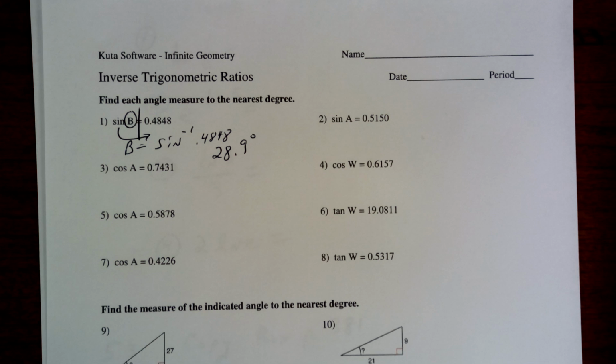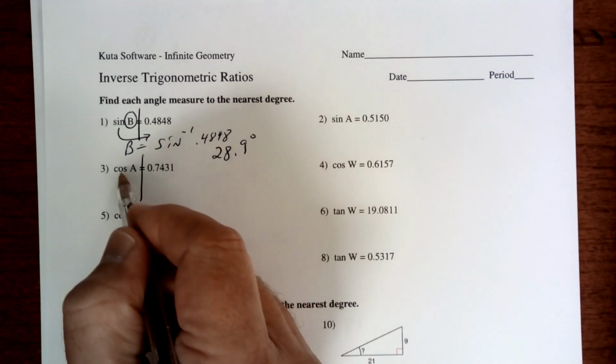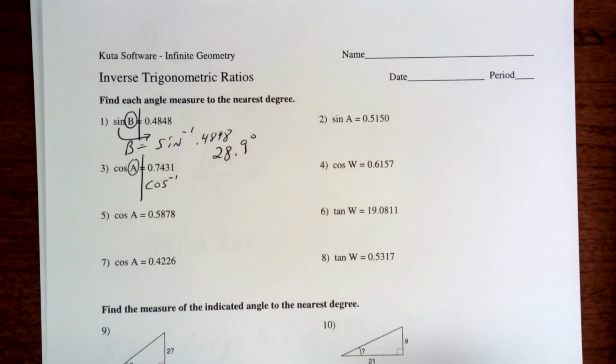Okay? So this whole section here, like this one, you're going to divide by the word cosine, and you're going to get the arc cosine. Real simple. Okay? If you get stuck, ask.